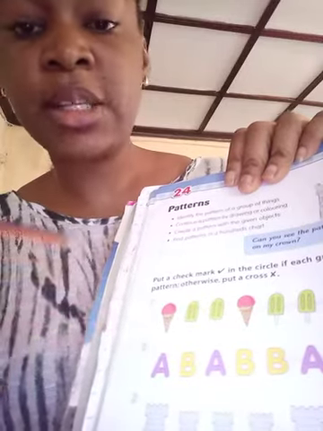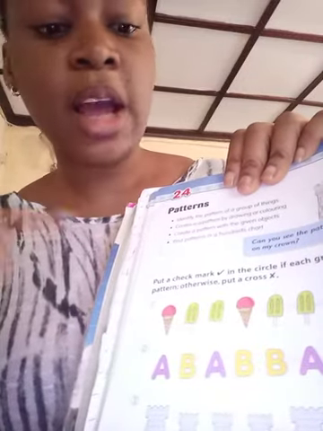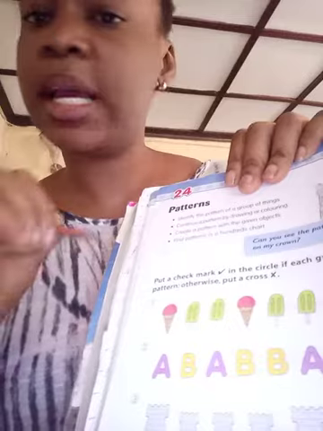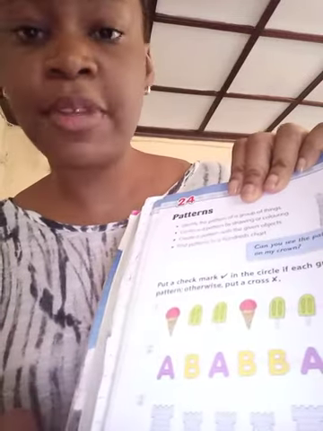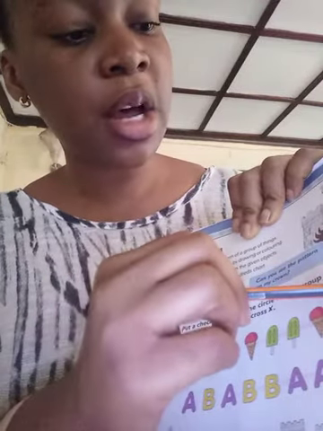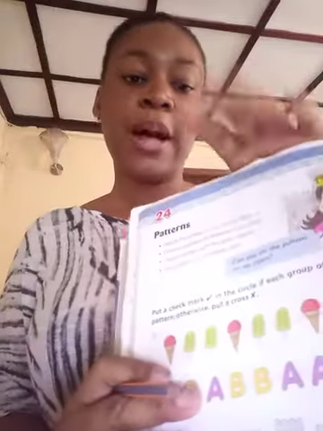If the objects are not following an orderly manner, it is not a pattern. So you do it for 1, 2, 3, 4, 5. Not all of them are patterns. Some are patterns, some are not. For the ones that are patterns, you put a check mark, and the ones that are not patterns, you put a cross mark.